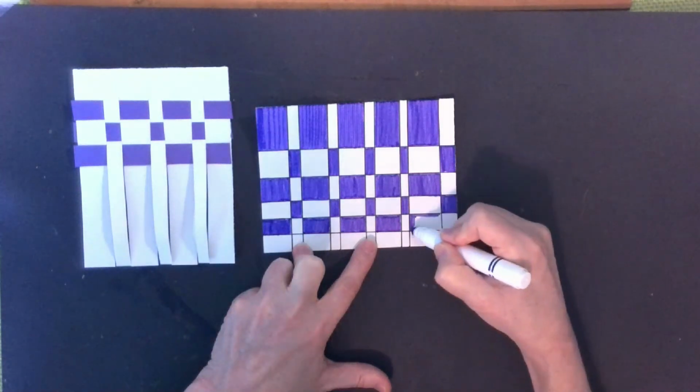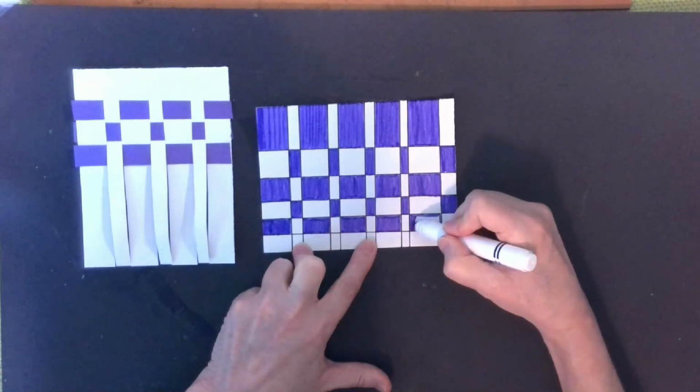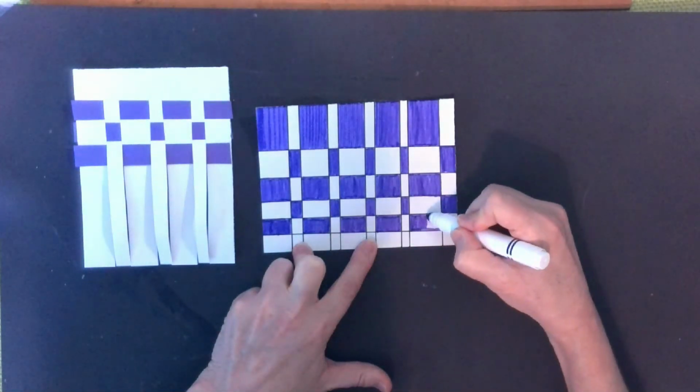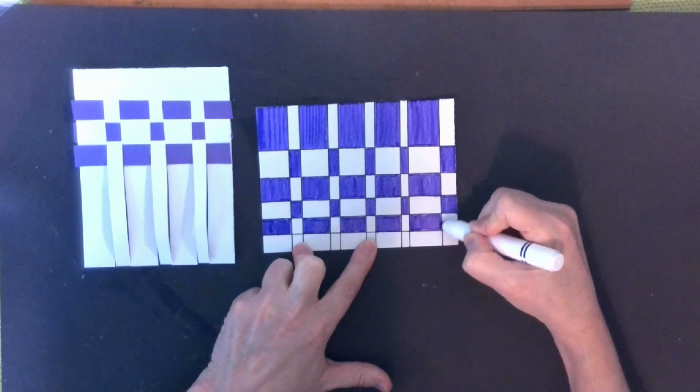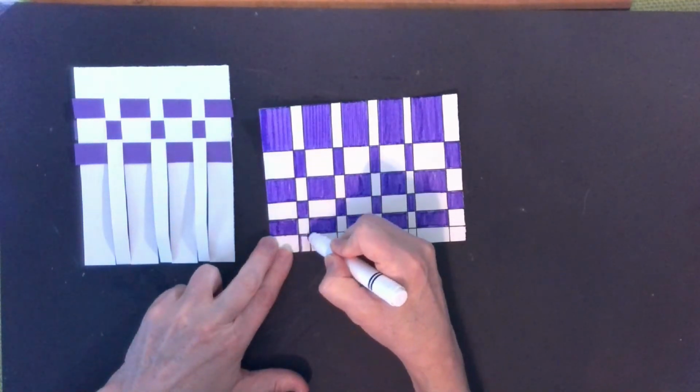Get this last one on this row. You can tell I'm concentrating, I got quiet. And then the skinny ones on this bottom one.